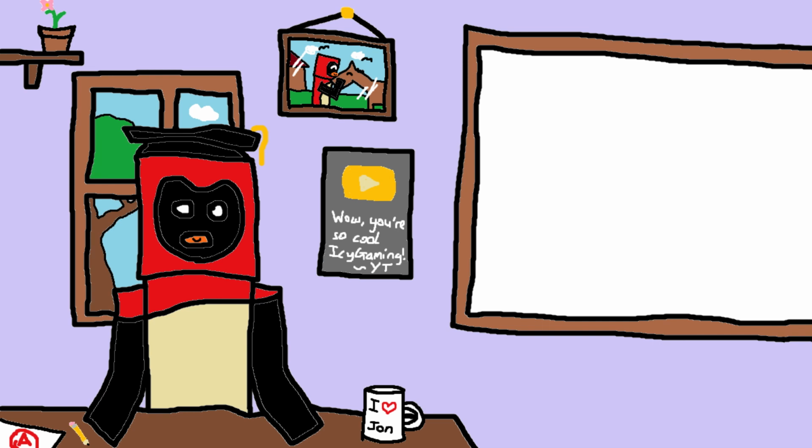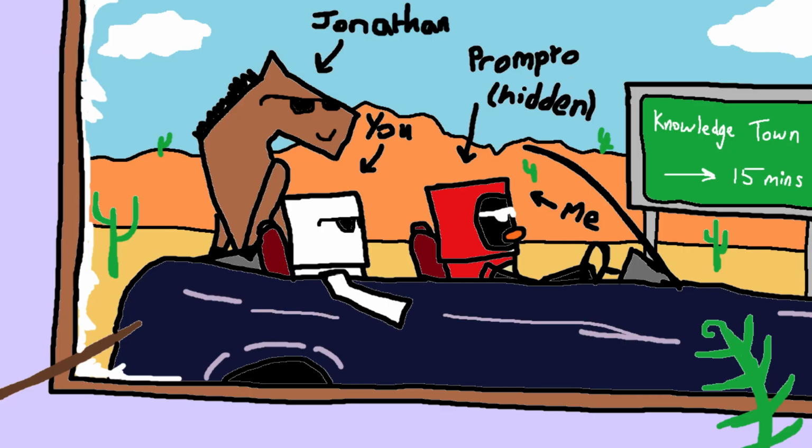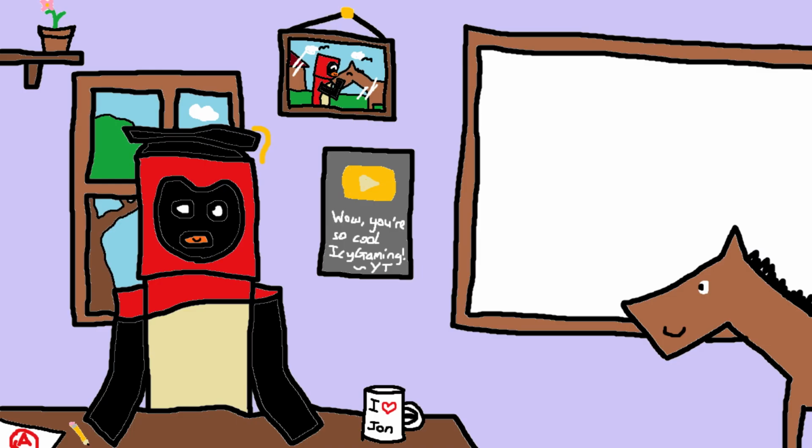Today, we'll be learning about how quantum computers work, looking at everyone's favourite approach to the problem, topological quantum computation with anyons. As always, our dear friend and marvellous assistant Jonathan the Horse will be travelling alongside us on this journey of enlightenment to help with the concepts. So, let us begin. First off, what is a quantum computer? Jonathan, do you care to explain?